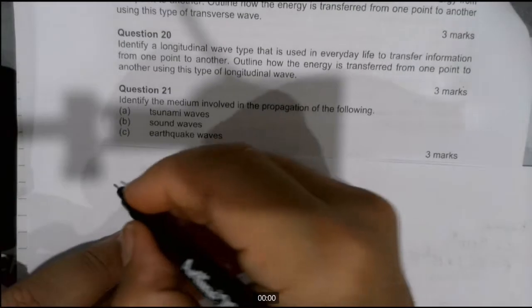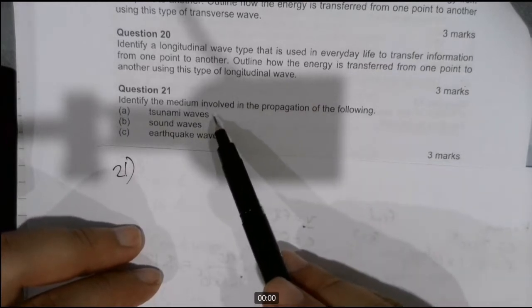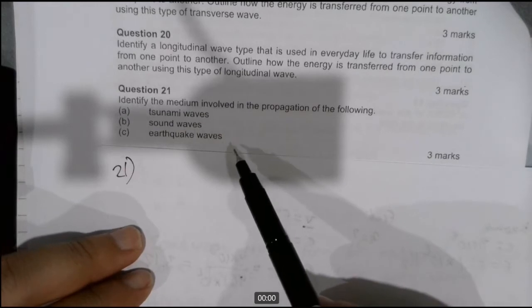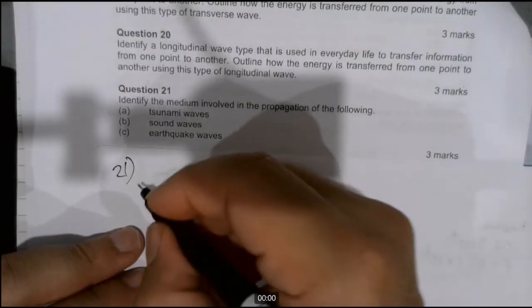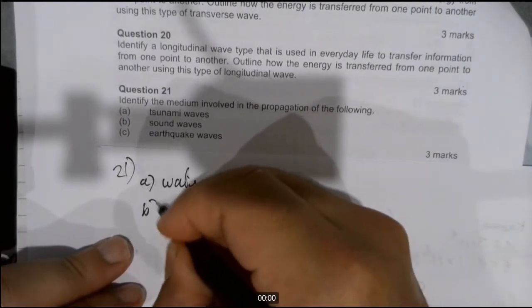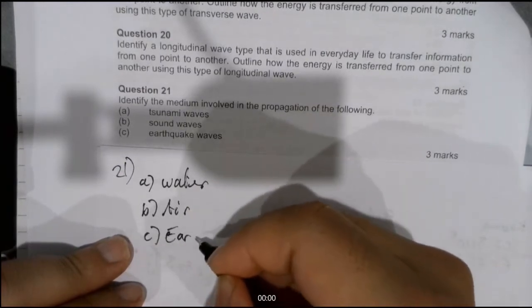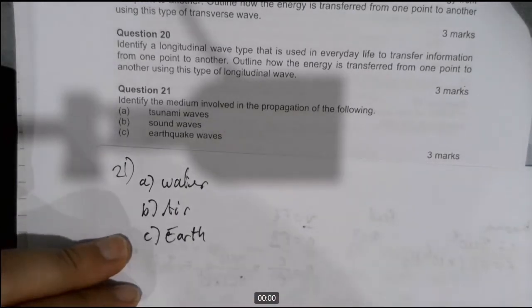Okay, let's have a look at 21. Identify the medium involved in the propagation of the following mechanical waves: a tsunami wave, a sound wave, an earthquake wave. Have a go at that, and we'll get back together and go over those answers. Okay, for A, the medium was water. For B, the medium was air. For C, the medium was earth, or some kind of silicate, or whatever you want to use to describe the earth. Okay, excellent. Let's move on to the next question.